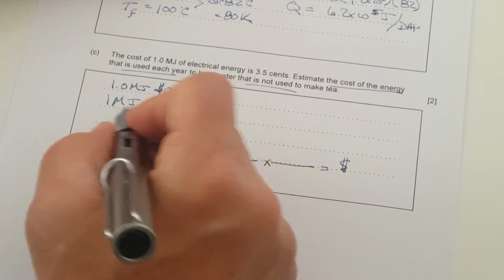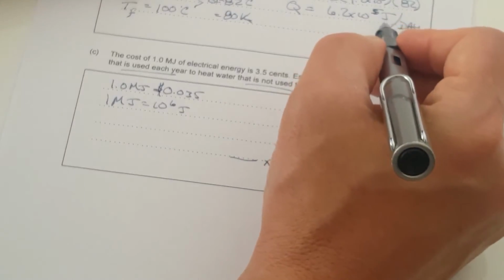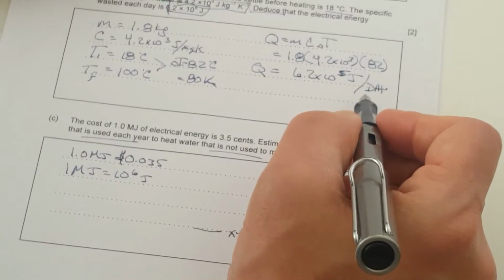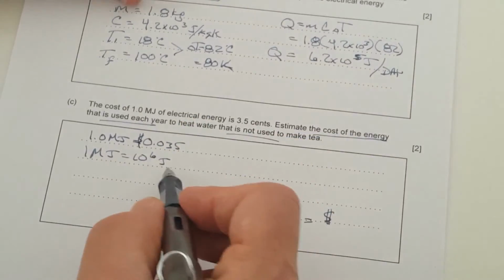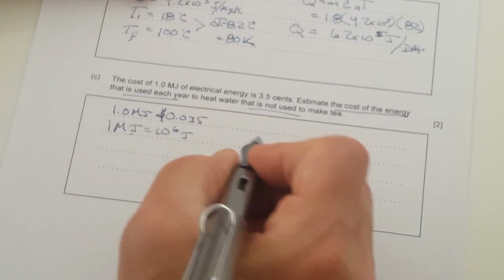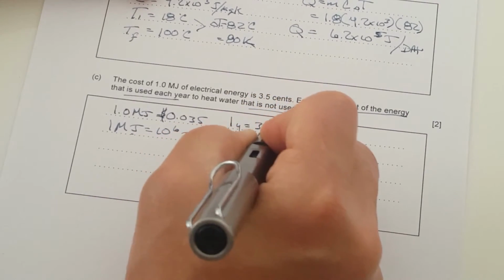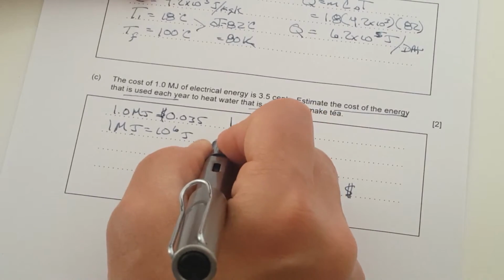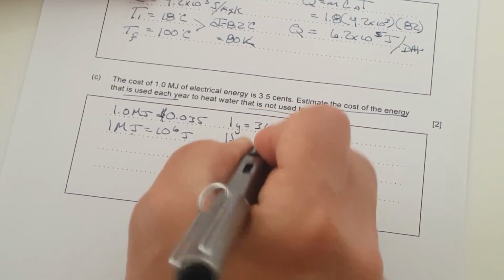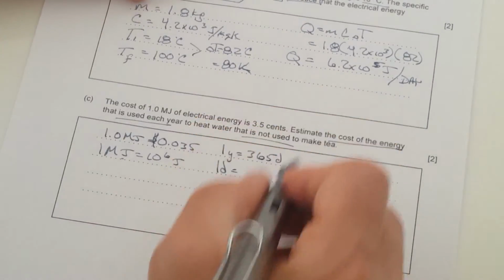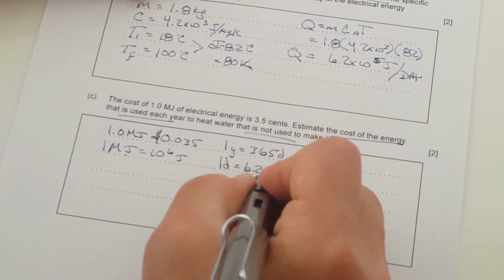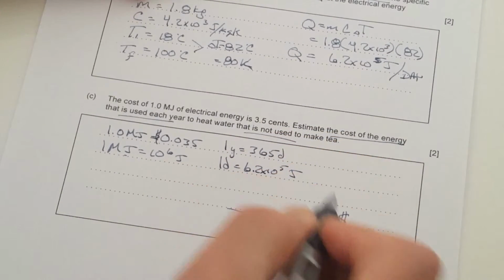And I want to know that conversion because I have joules up here in my letter B. I have joules, so I need to have joules down here. I know that 1 year is 365 days, and I know that in 1 day I waste 6.2 times 10 to the 5th joules.